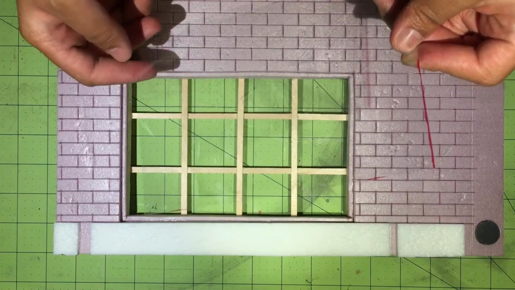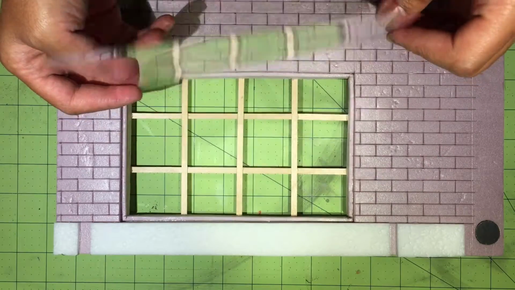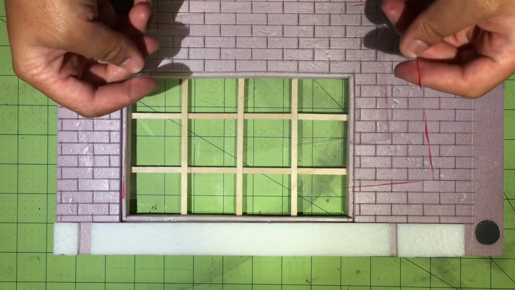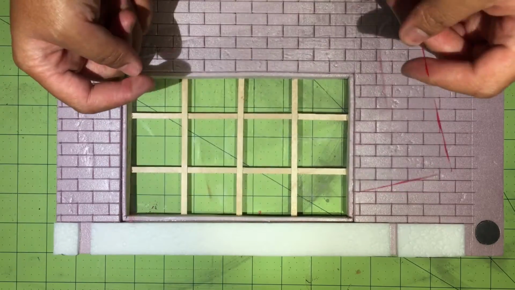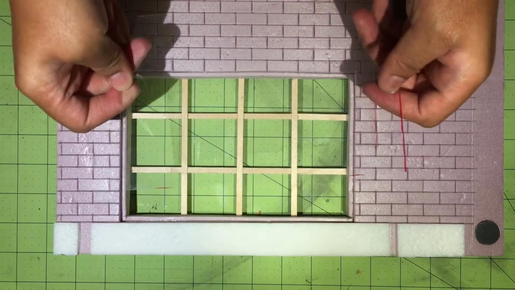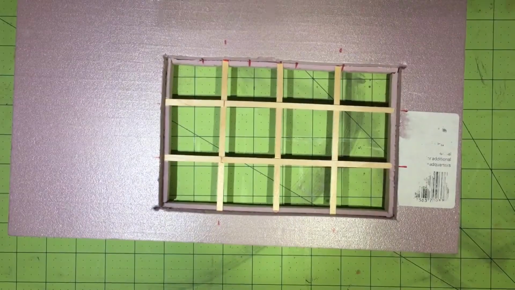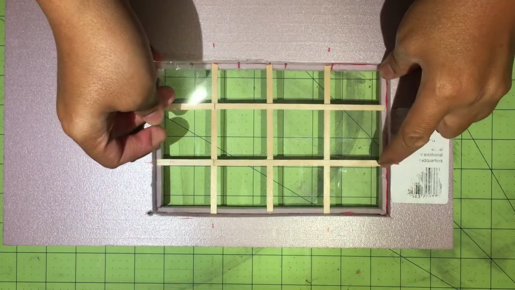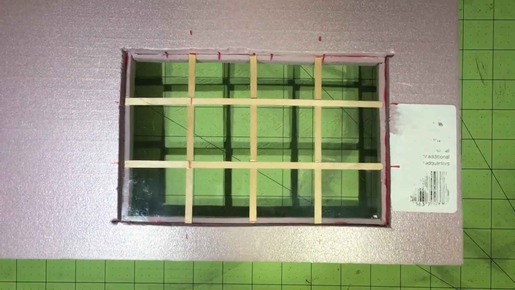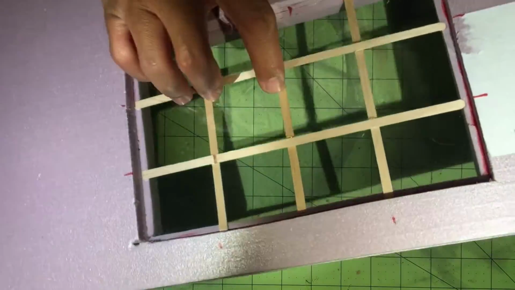All right, the other thing I'm gonna be doing here is I'll be using this right here. I think I mentioned it earlier. It's the blister, those clamshells from action figures, the plastic. So I basically just cut it to the size of my window right here. And what I usually do is I just put that in the back, you kind of see, and just glue it from the sides, and that should be done.